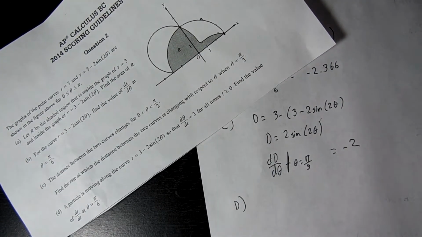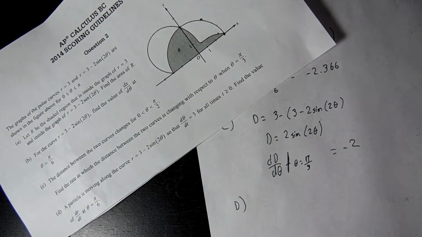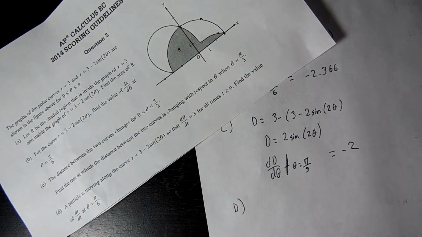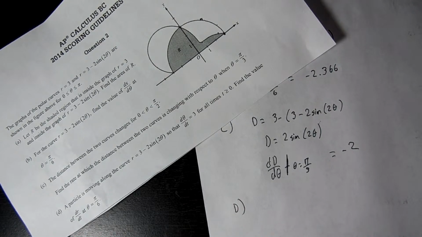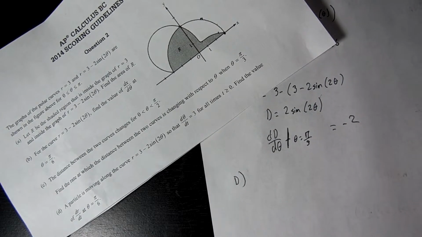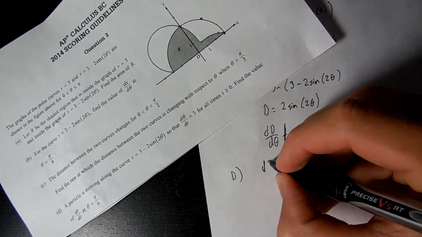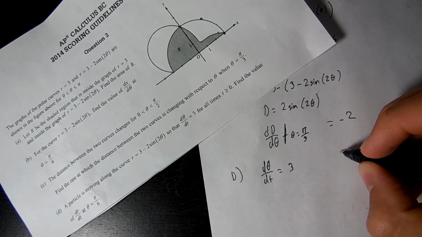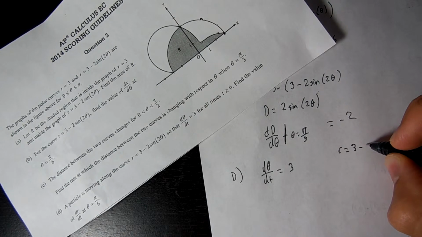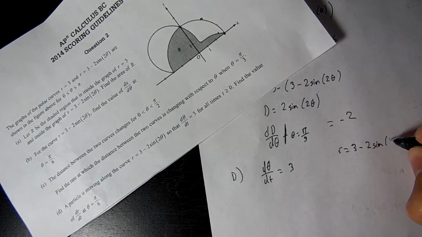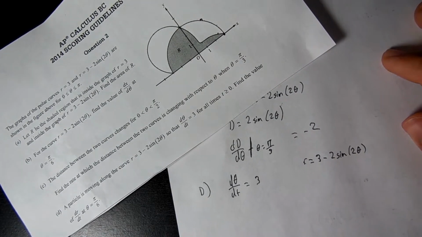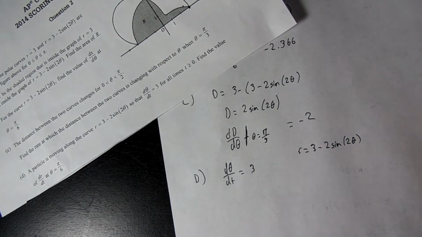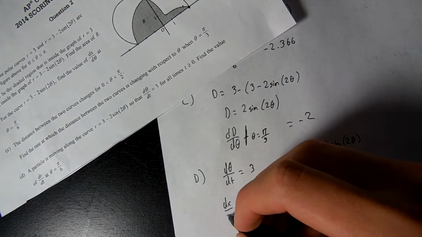Part D states, a particle is moving along curve r equals 3 minus 2 sine of 2 theta, so that d theta dt equals 3 for all times, find the value of dr dt when theta equals pi over 6. So the first thing I like to do is write down what I know. So I know that d theta dt equals 3 and r equals 3 minus 2 sine of 2 theta. Okay, and it tells you to find out what dr dt equals.